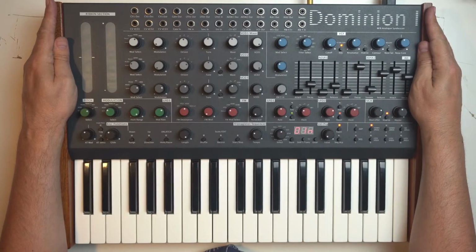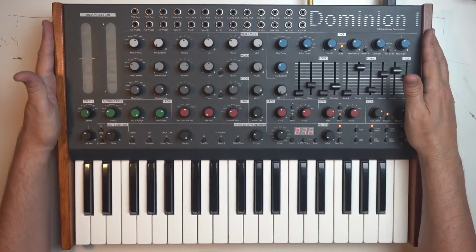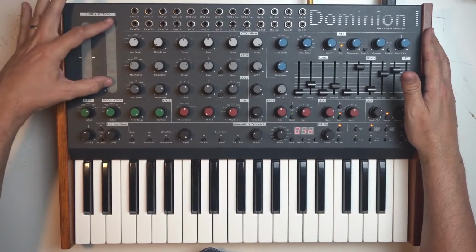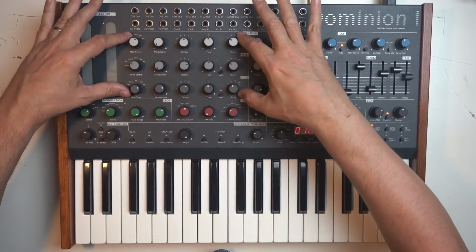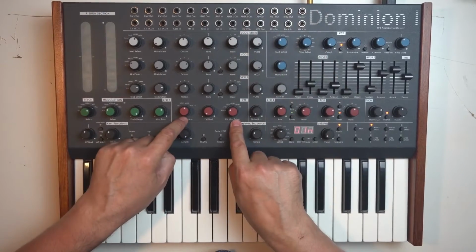Now this synth is blimmin' lovely. So let's have a quick canter through the front. So we've got 2 ribbons, one for pitch, one for modulation. The oscillator section, we've got 3 VCOs. There's also an FM section.